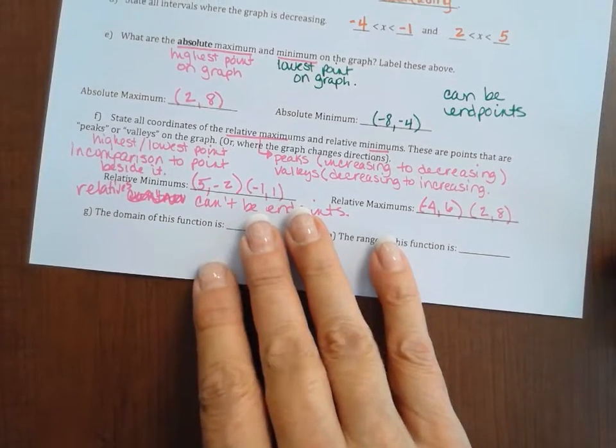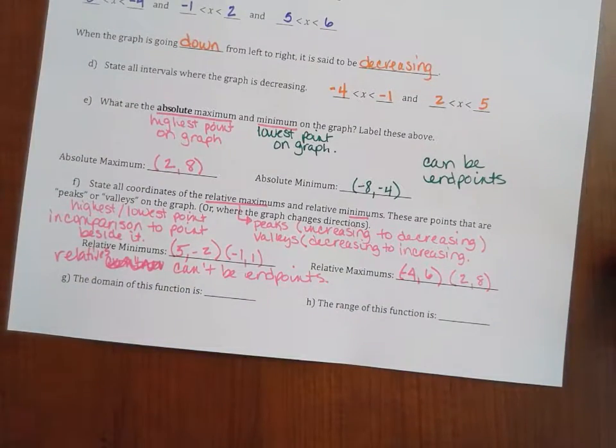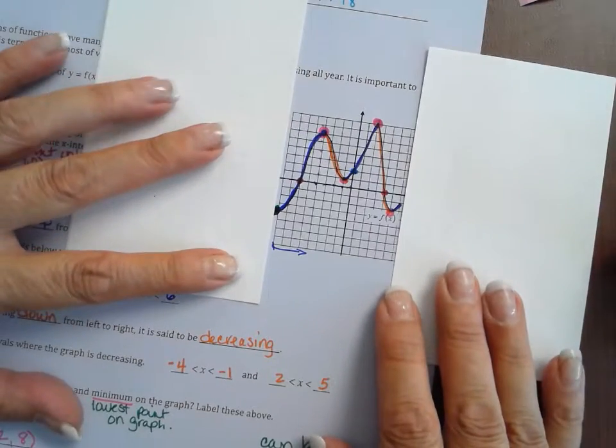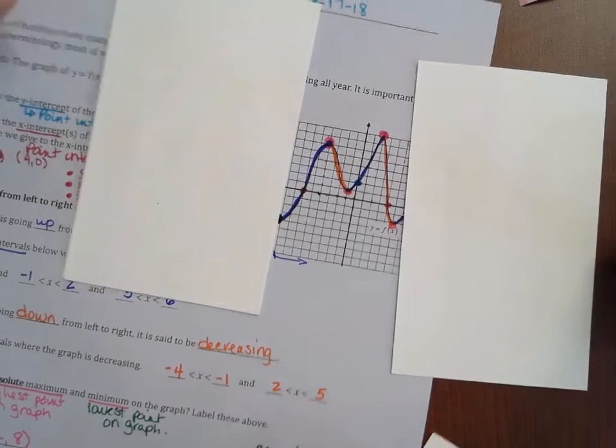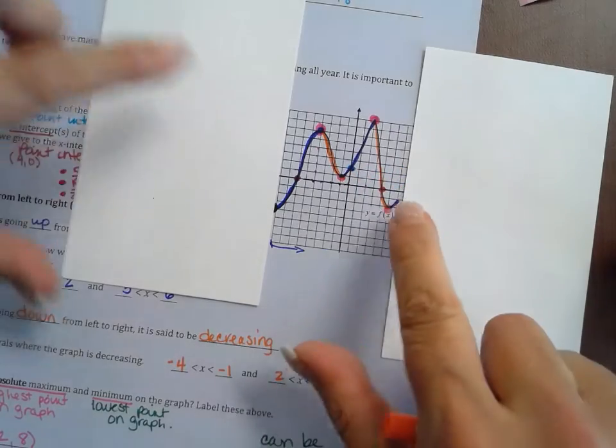Alrighty then. So, domain. Dawson, look at this graph. What's my domain going to be? From what point to what point?